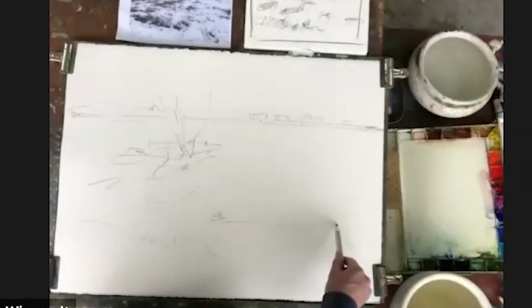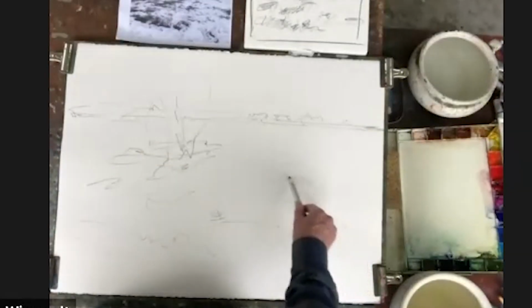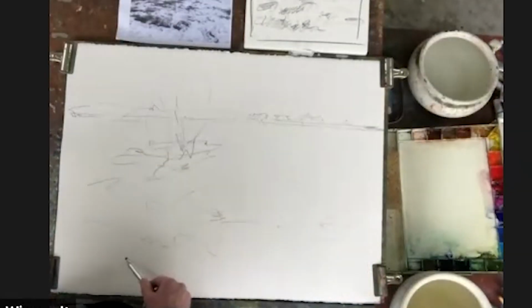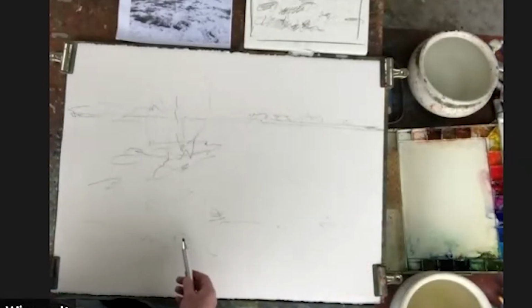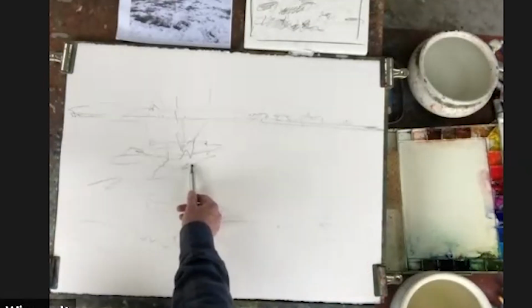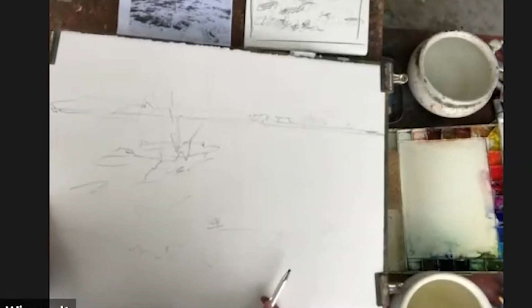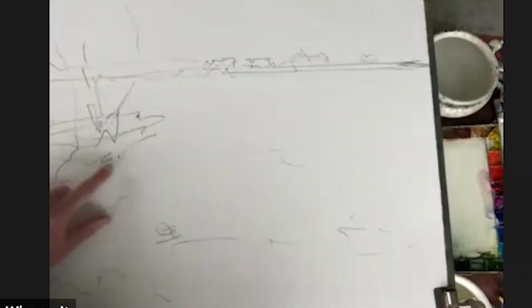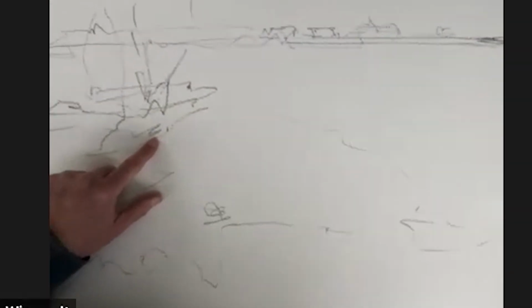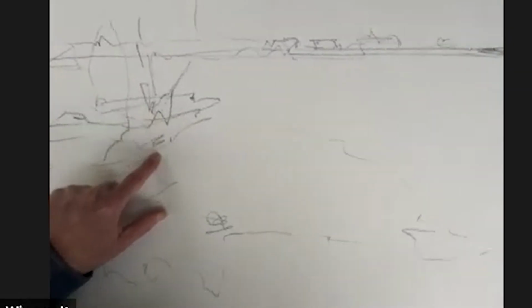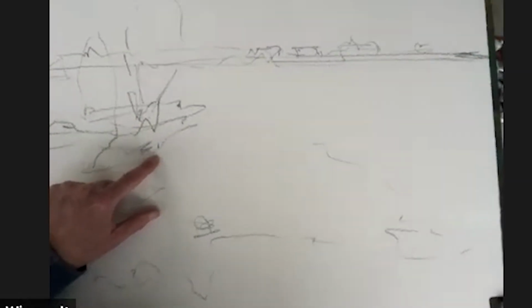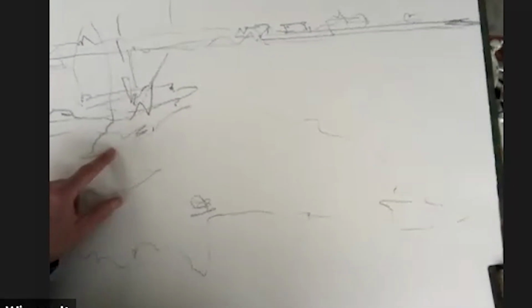I want the pattern down here to be interesting. I want to stay away from shapes that are like squares, rectangles, circles, those kind of things. So right now I moved my dark spot here underneath the trees from here up to here. I felt it was coming down a little bit too far. And I just left this line here.